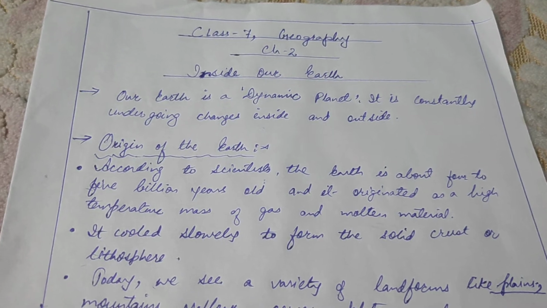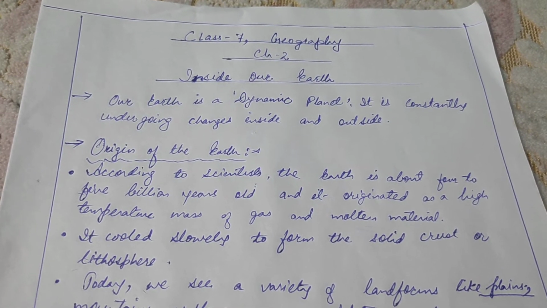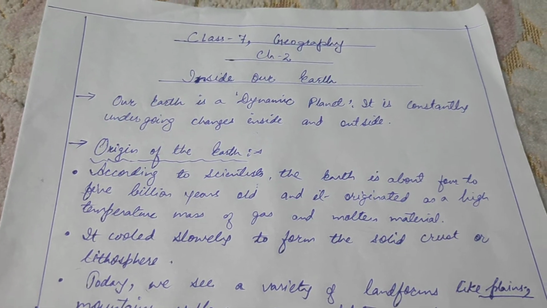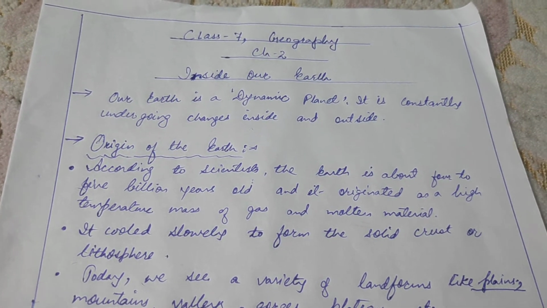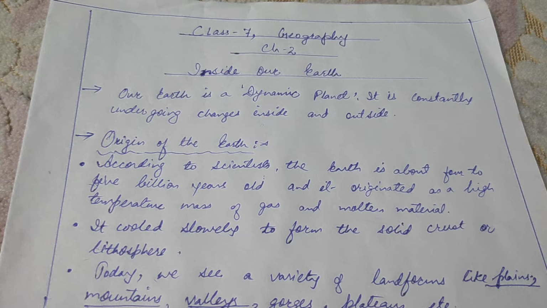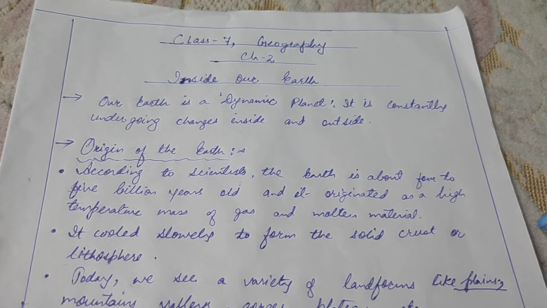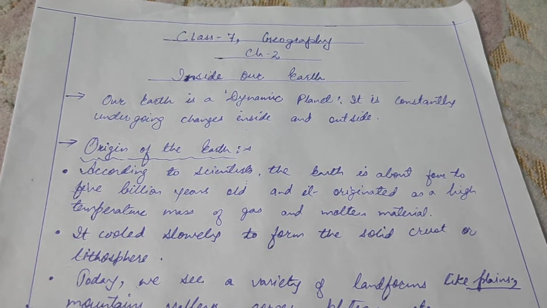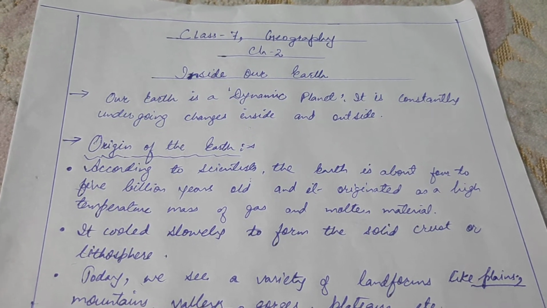In the previous chapter we discussed that lithosphere, hydrosphere and atmosphere are the natural components of environment, and in that lithosphere we live. And it is made up of rocks.